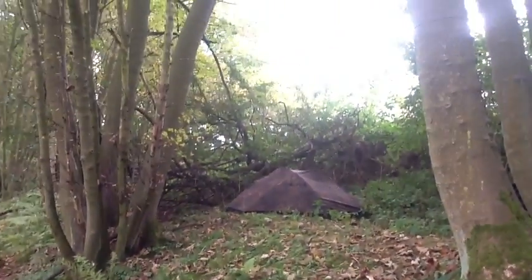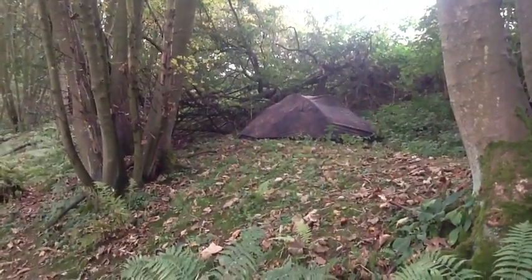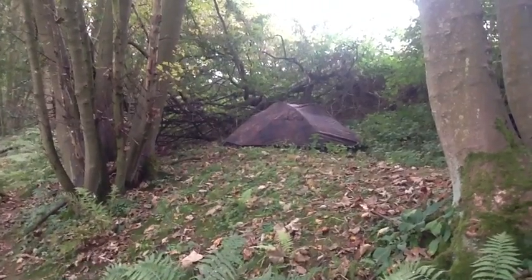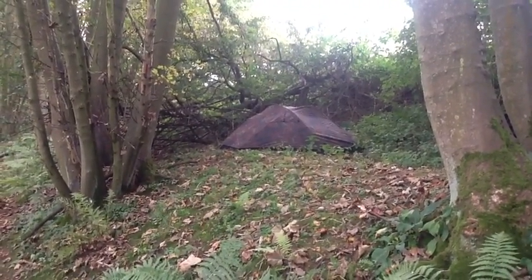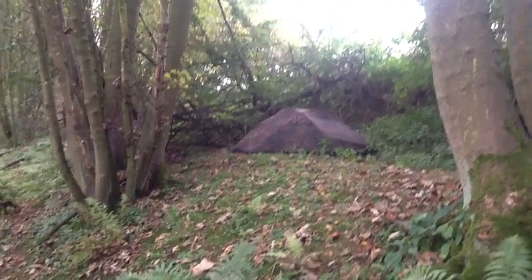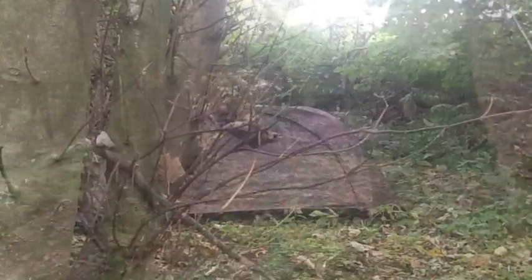You'll see that, I don't know if you can see it, but there's actually a guide rope there for if it's raining hard or anything. We left a guide rope up, and you can put the tarp straight over it as well, so you can have the tarp over the top of the tent.